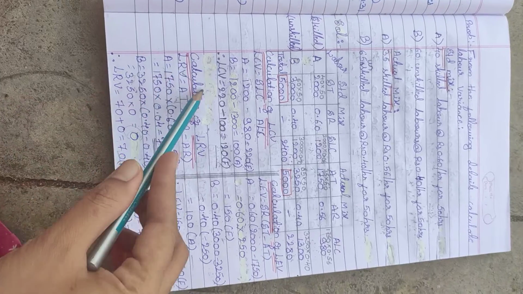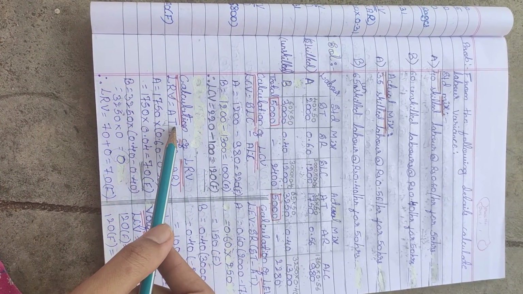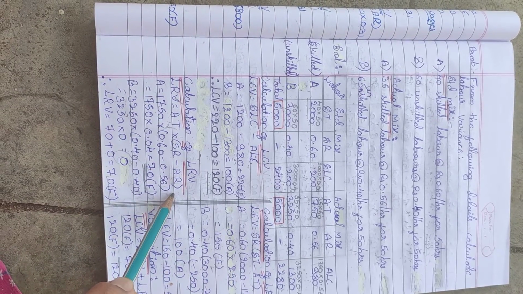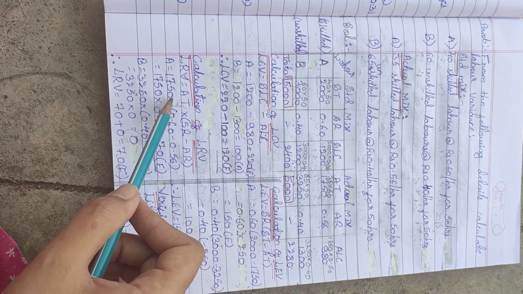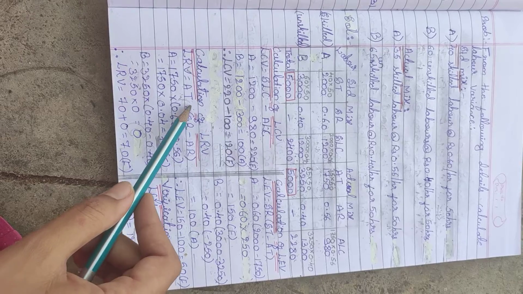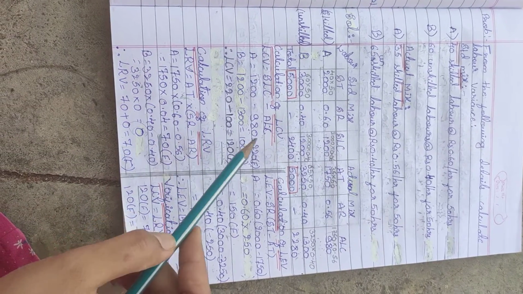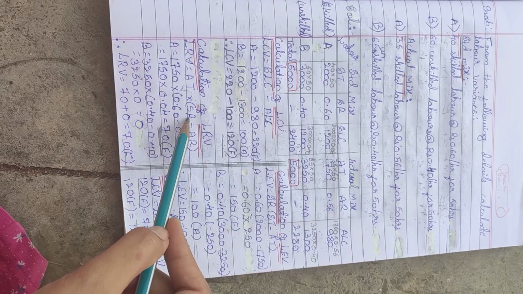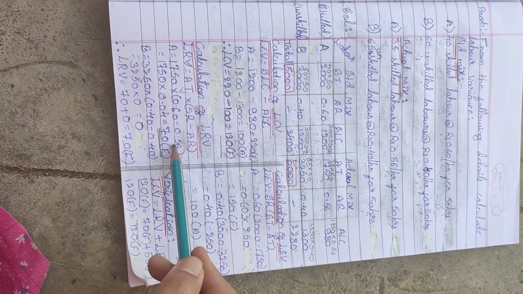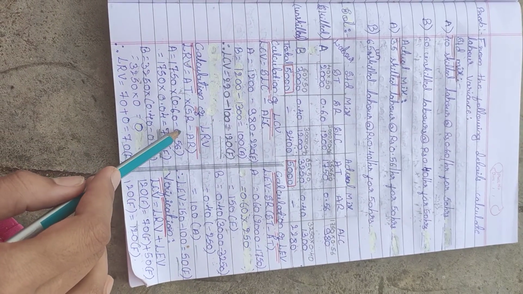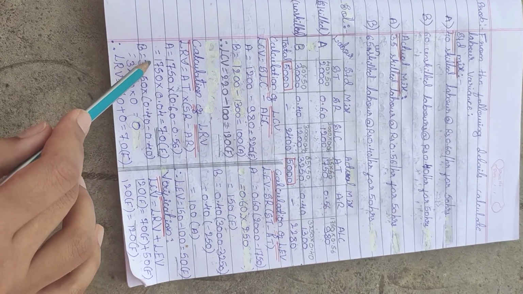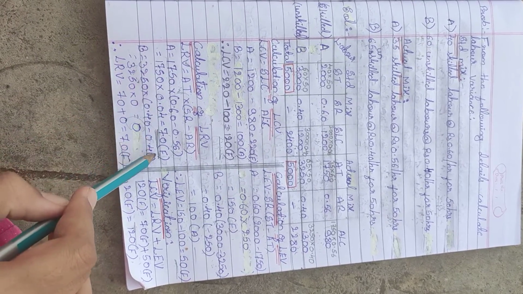And next comes the calculation of LRV. To calculate LRV, the formula is actual time into standard rate minus actual rate. Actual time is 1750, which we have already calculated, standard rate is 0.60, and actual rate is 0.56. Then 0.60 minus 0.56 will be 0.04. 0.04 into 1750 equals 70 favorable.